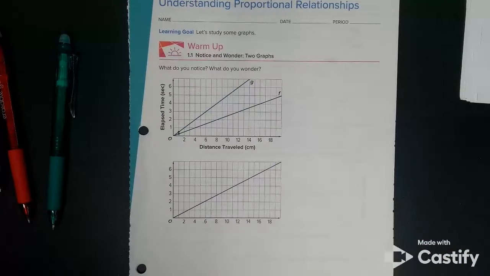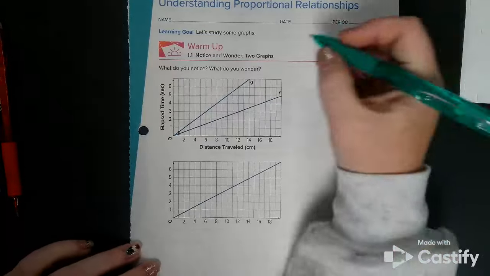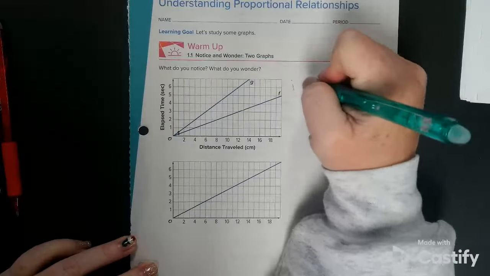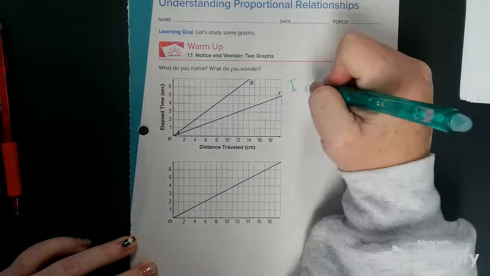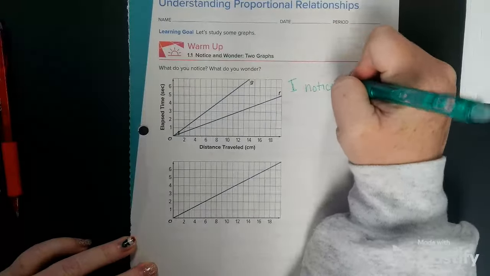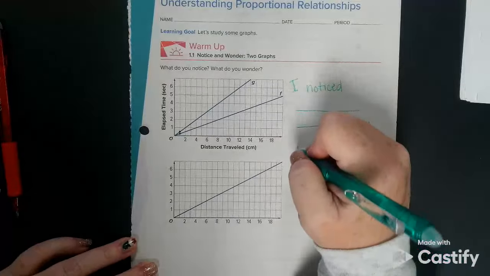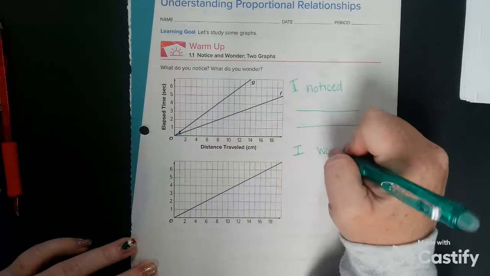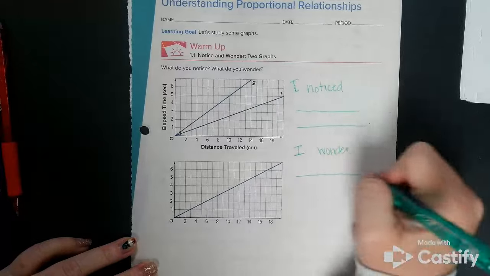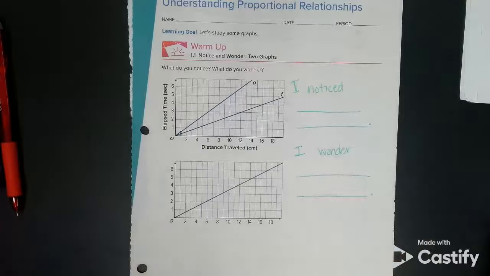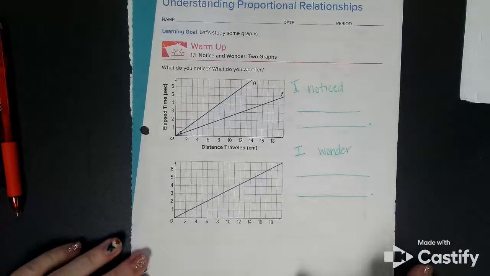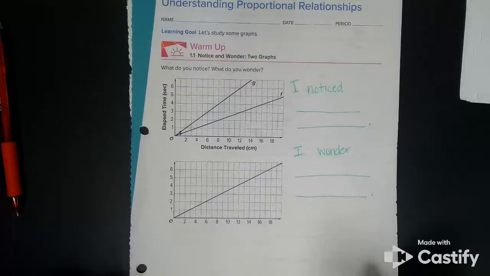You will have a what do you notice, what do you wonder? So you should have that, that should be capital. Noticed blank. I wonder blank. Take a minute to fill that out. Pause the video so you can actually fill it out.